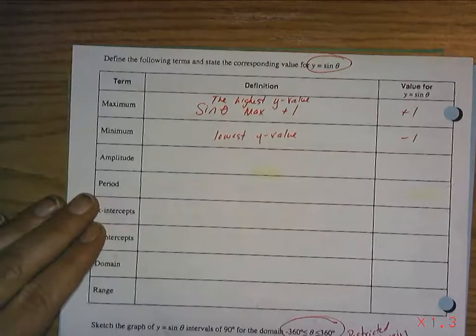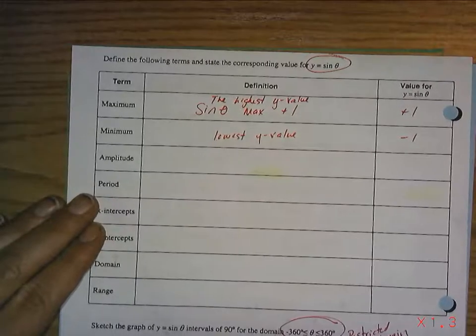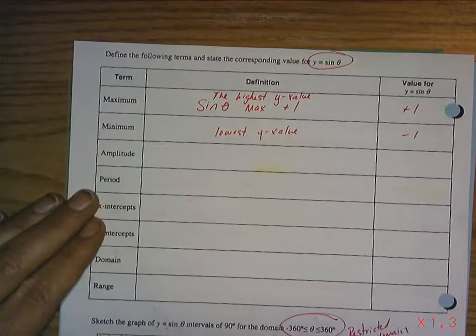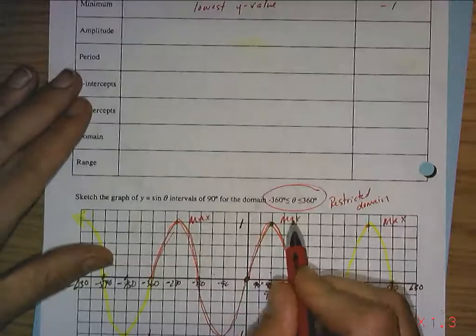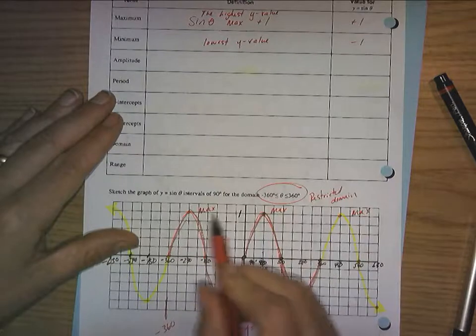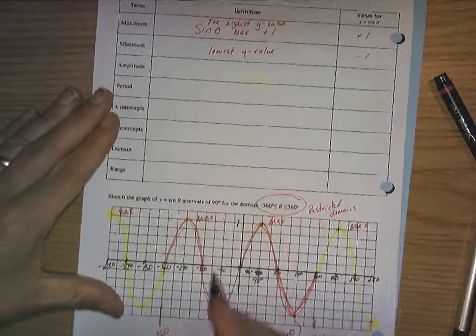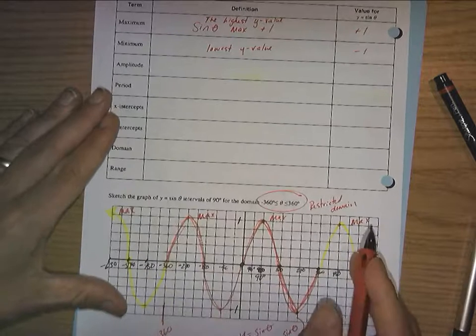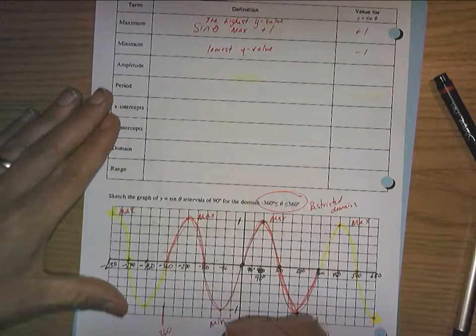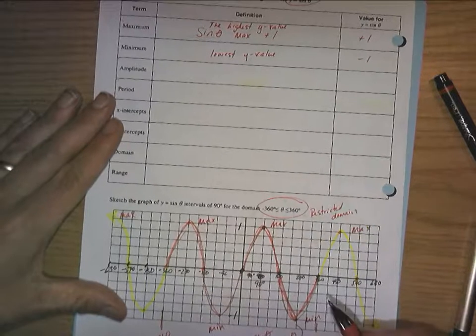So you've got a max up here. Now it happens a lot. The max keeps happening, but that's your maximum. Let me zoom out a bit. You got a max here, you got a max here, you got a max here, you got another max over here. The max keeps happening, but that is your maximum value. It never deviates from that. This is your minimum value. And again, it happens lots of times, but that is the absolute minimum value.